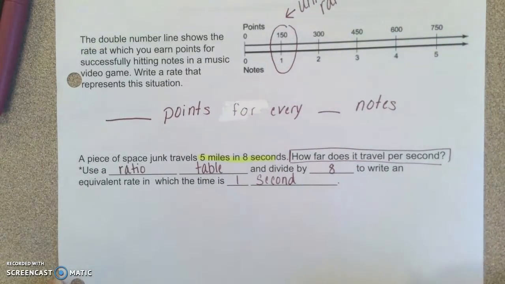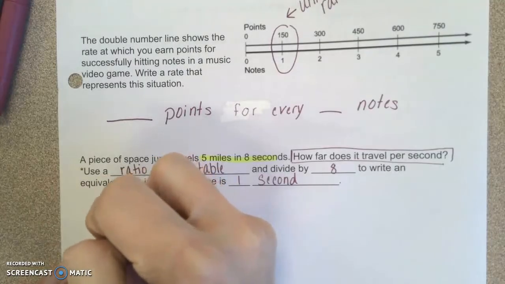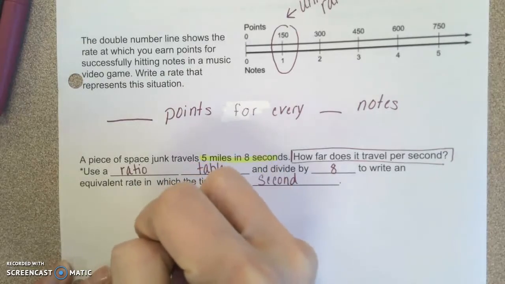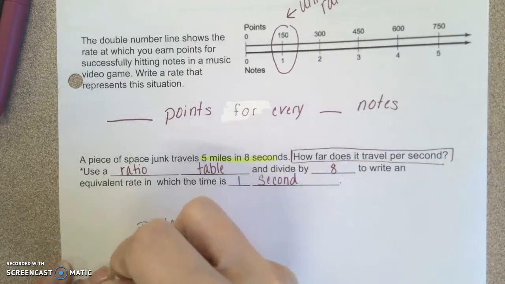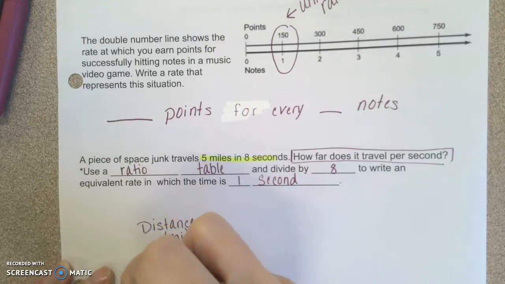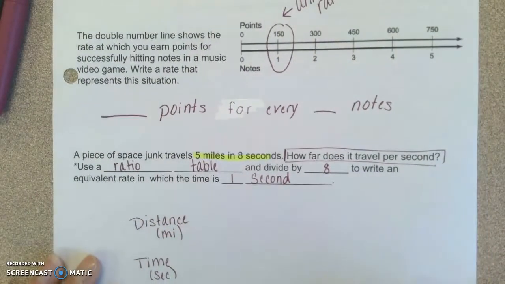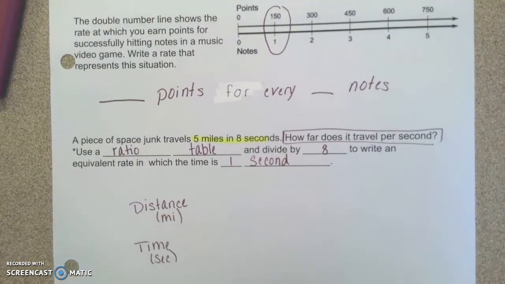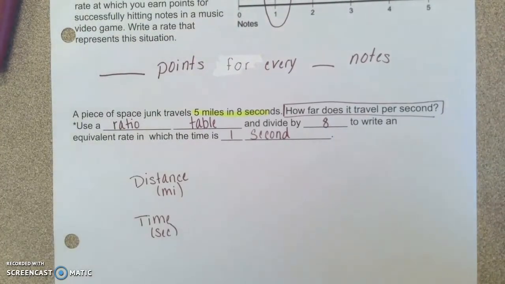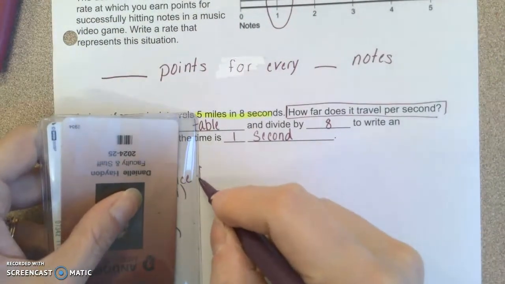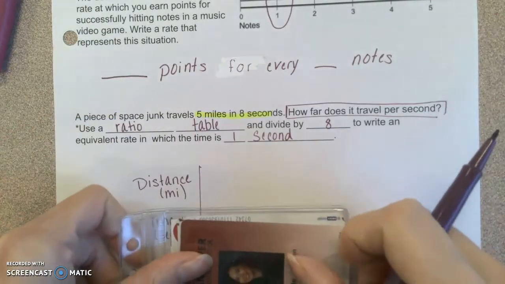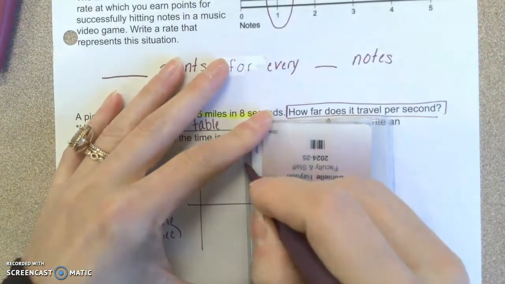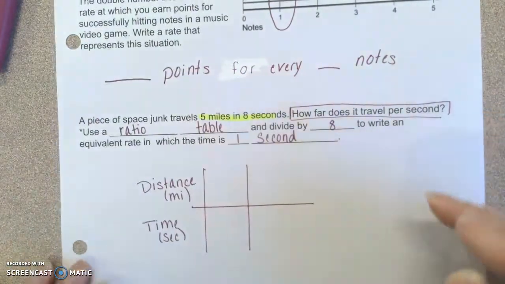So first thing we're going to do is set up a ratio table. We're looking at distance, which is being measured in miles. And we're looking at the time, being measured in seconds. Okay, so you can just use your ID as a straight edge to make your T-chart here. Okay. It doesn't matter how big the ratio table is.